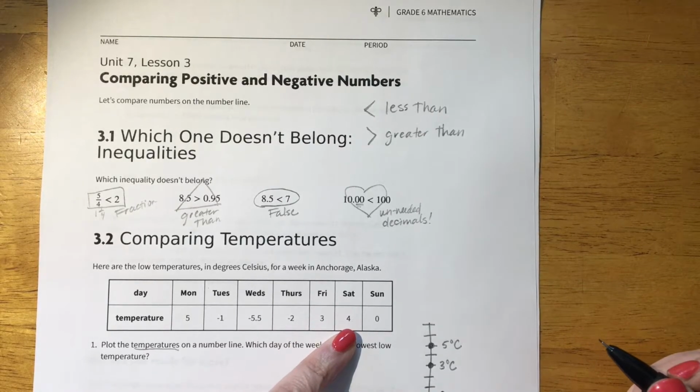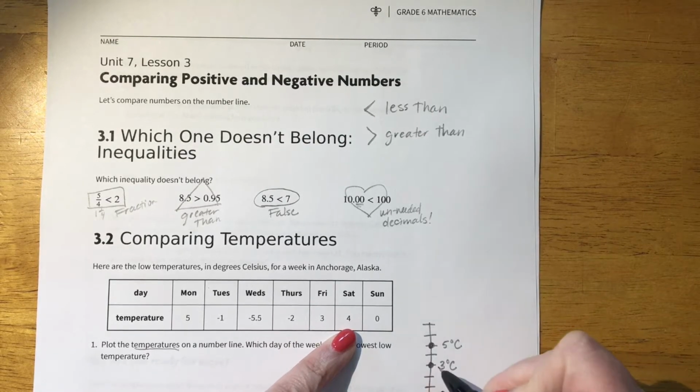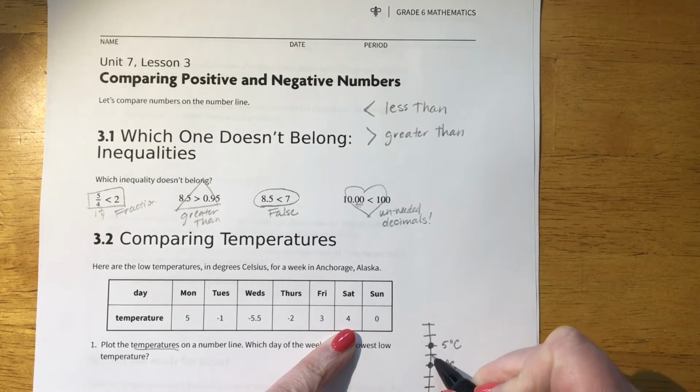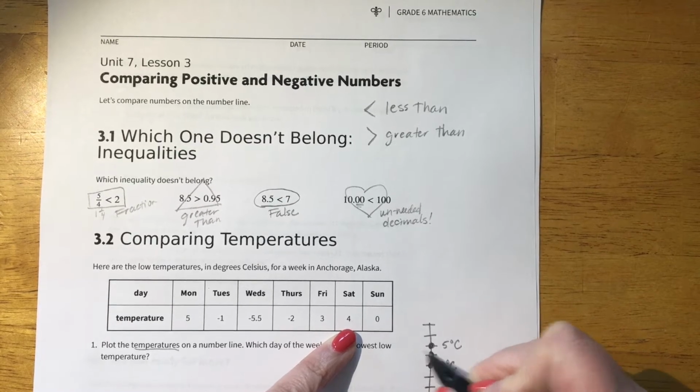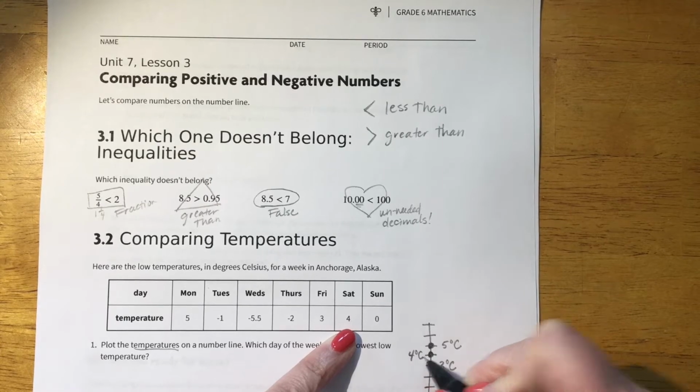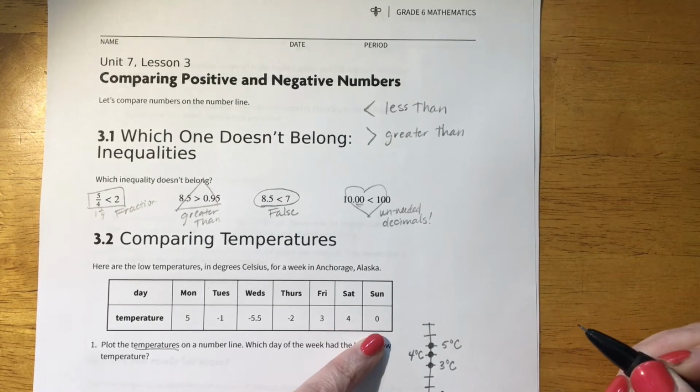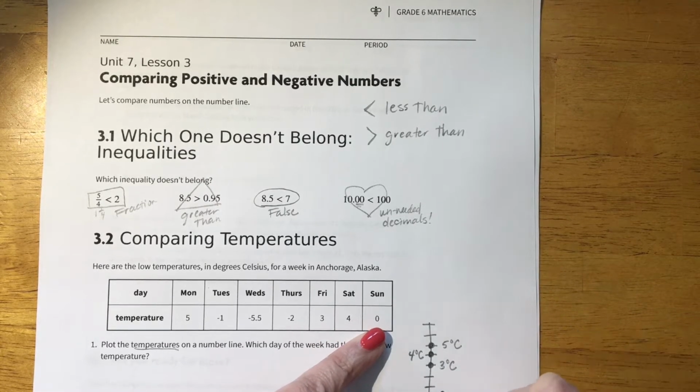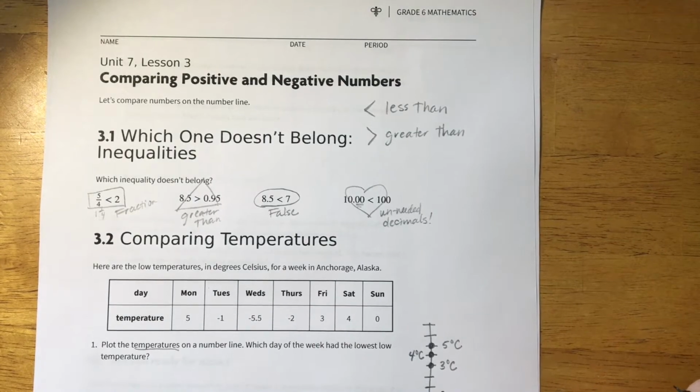Saturday warmed up to 4 degrees Celsius. Wow, that's not very warm. 1, 2, 3, 4 degrees Celsius. I'm going to label that on this side. 4 degrees Celsius. Sunday, it was exactly 0. Wow, so we just put a dot on 0, and that is already labeled, so we are good to go.